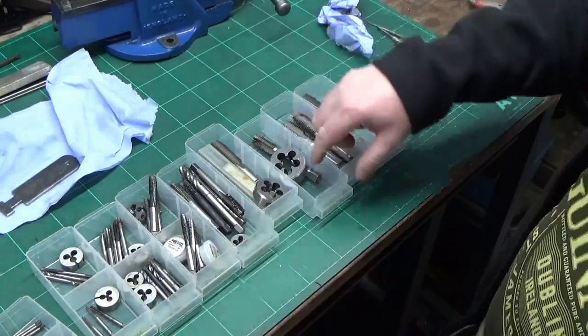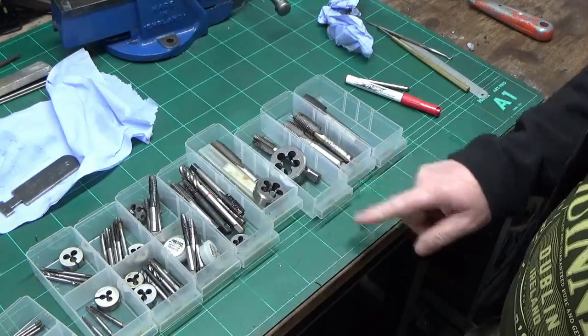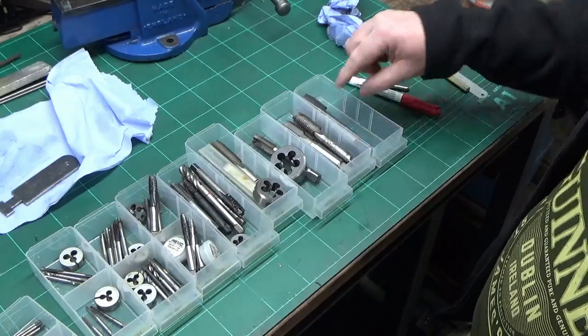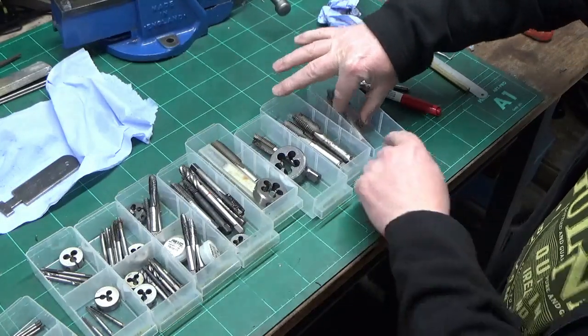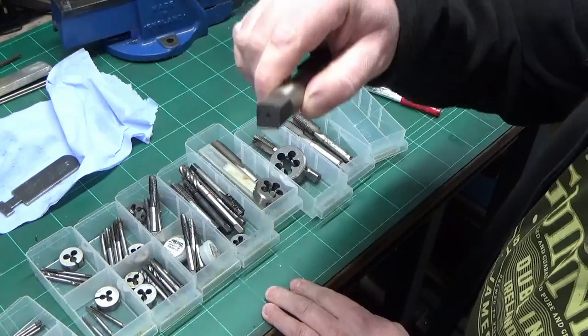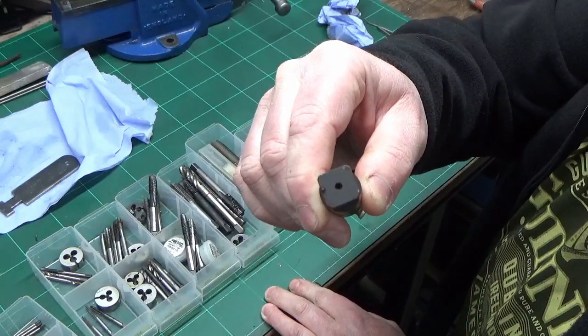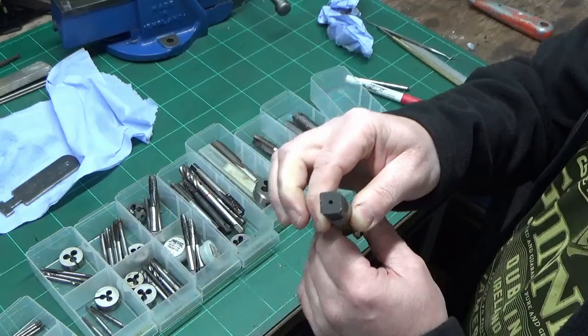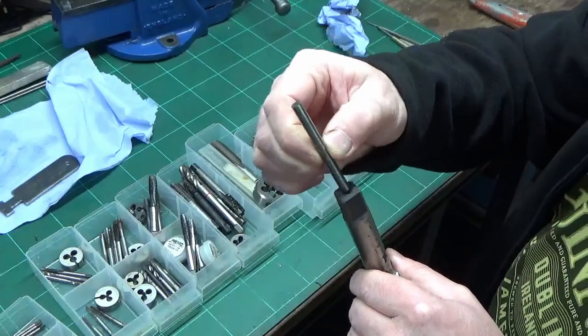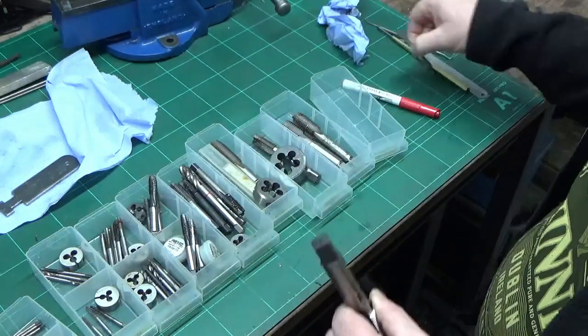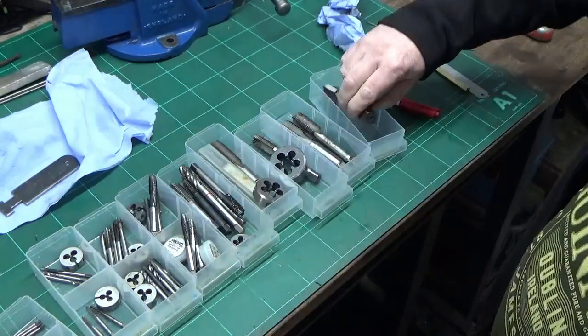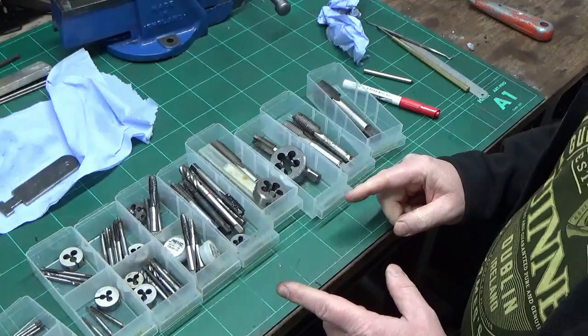If I go to the bigger taps, so M16, M20, M24, they're all right the way up to M24, they've all got the centre pip in the back, so they will all be fine with the pointy end of the pin. So I now know what my constraints are for the second end of the cup.